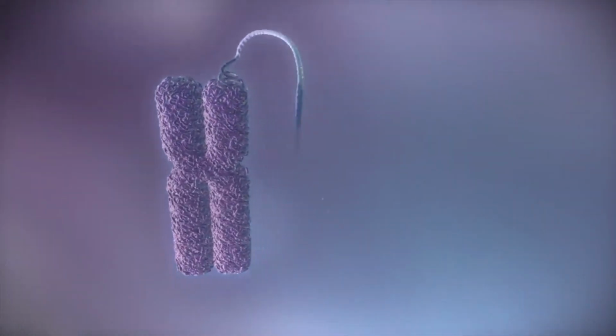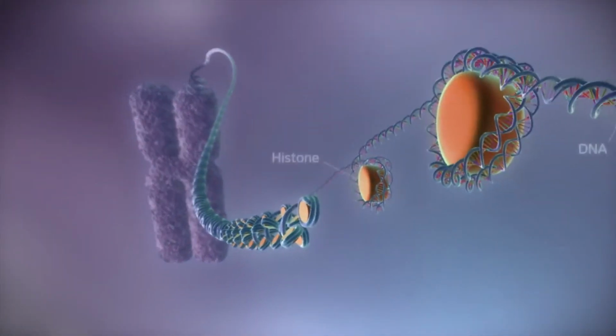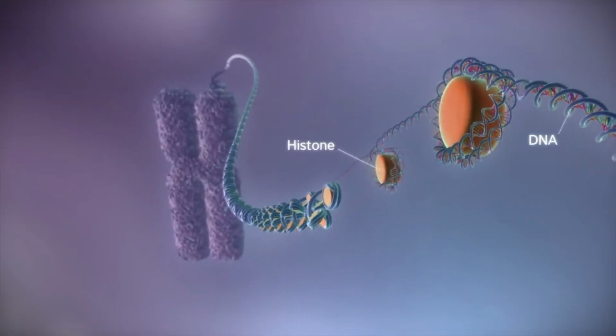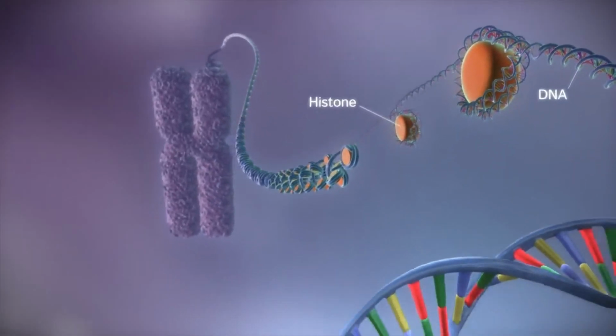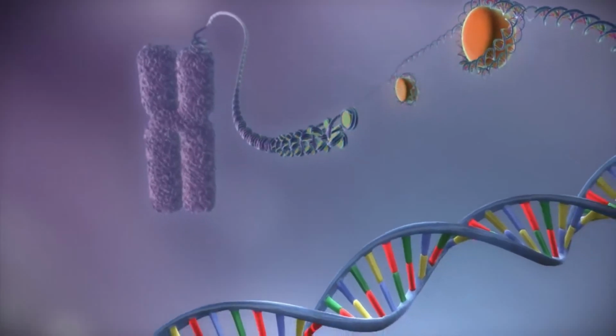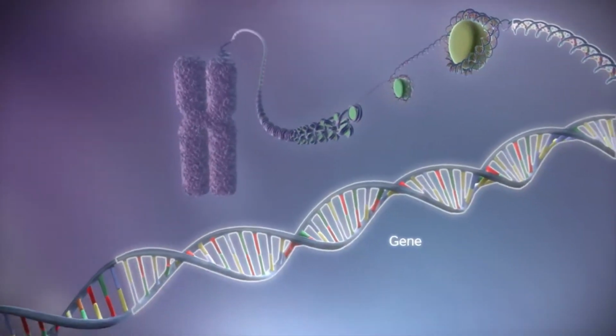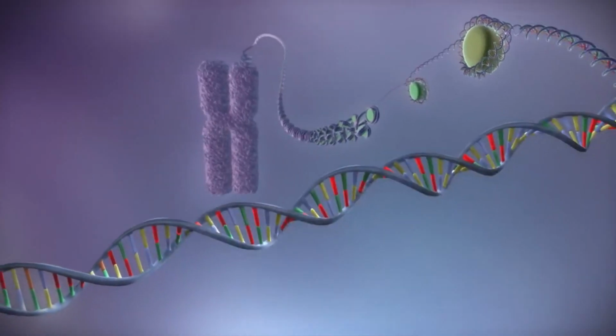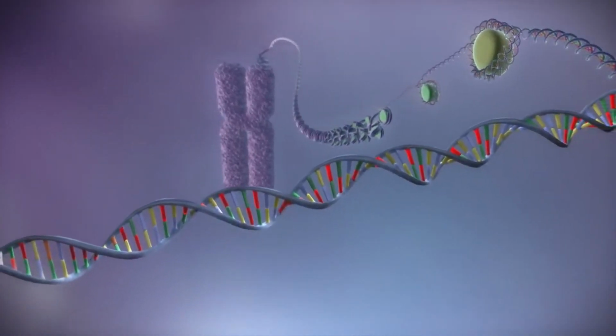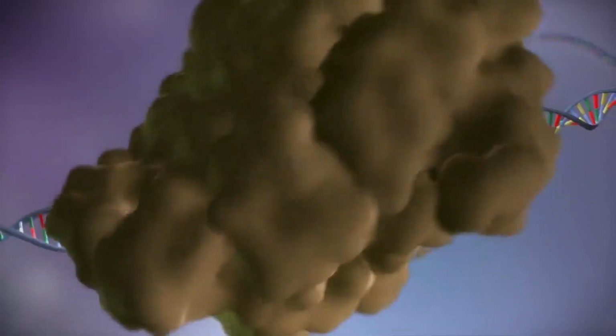In humans we have 23 pairs of chromosomes, and these chromosomes are made out of DNA strands, double helix, tightly bound around histone proteins. And within this DNA we have regions called genes.